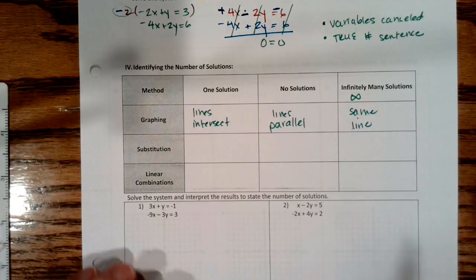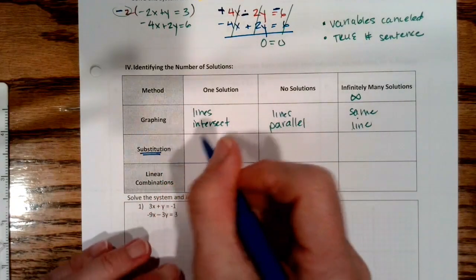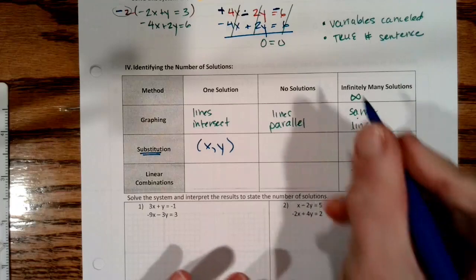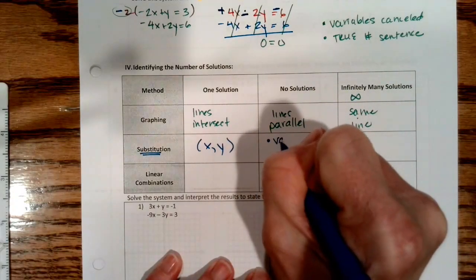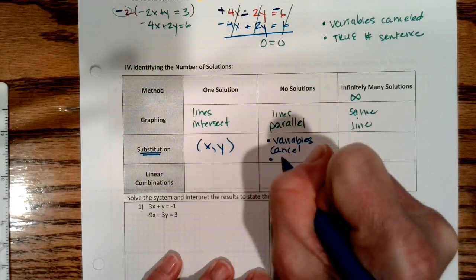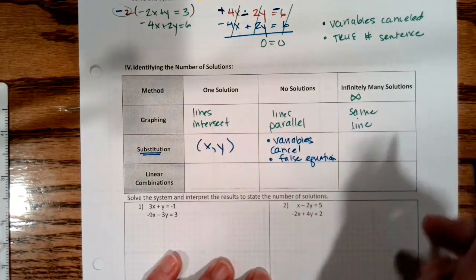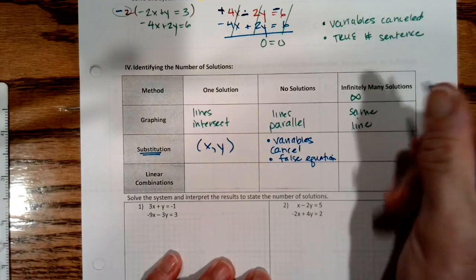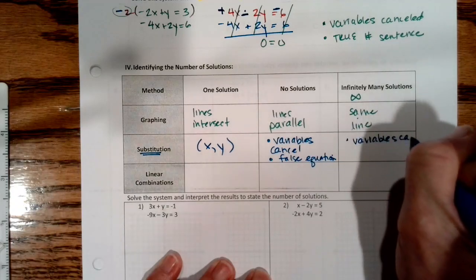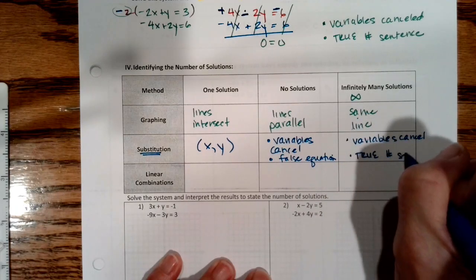All right, let's talk about substitution. When I'm using substitution, I have one xy ordered pair. When I have no solutions, my variables cancel, and I have a false equation or number sentence left behind. If there's infinitely many solutions, my variables cancel, and I'm left with a true number sentence or equation.